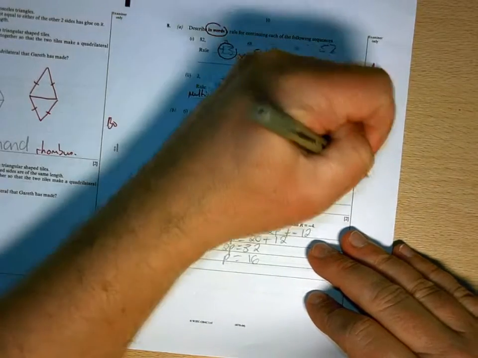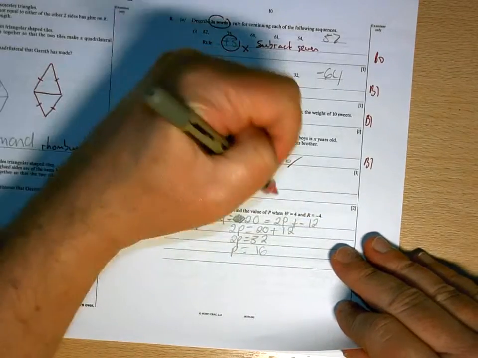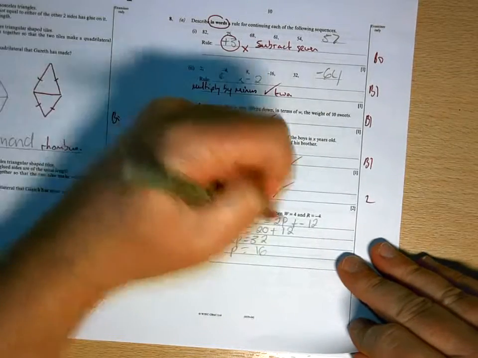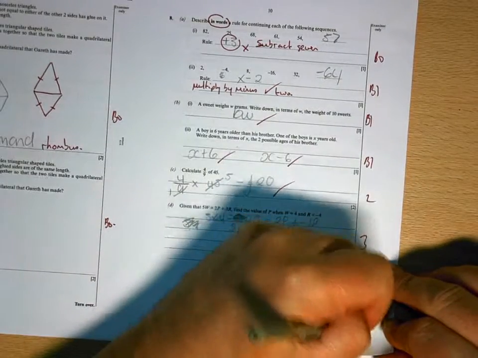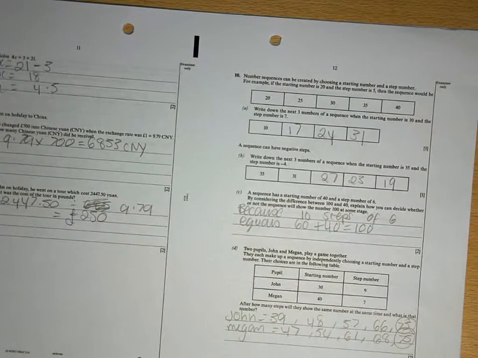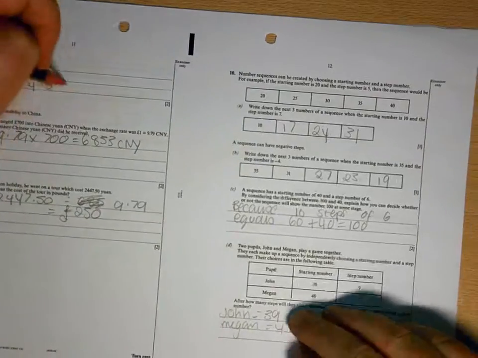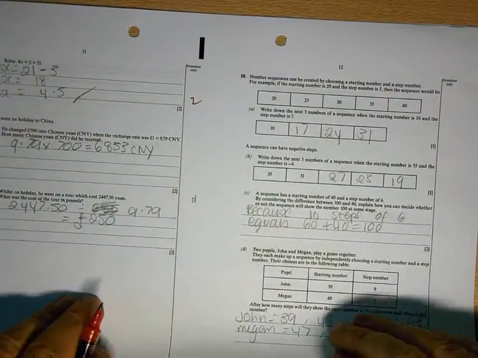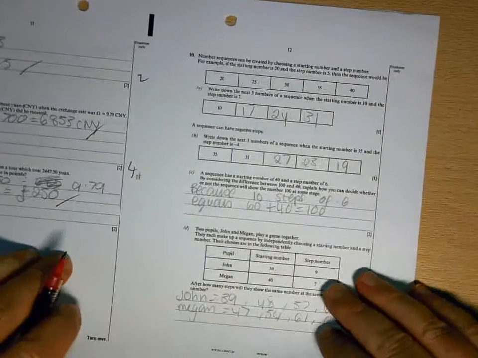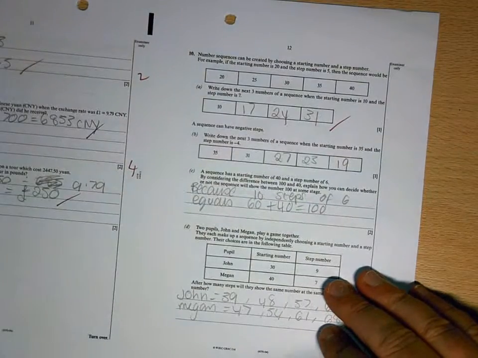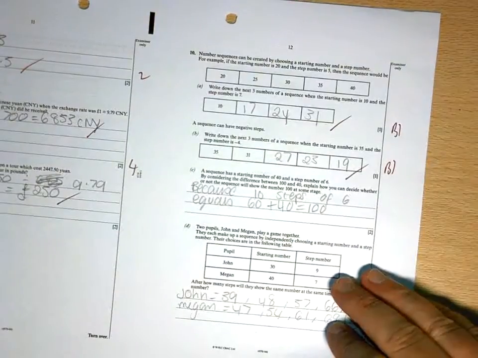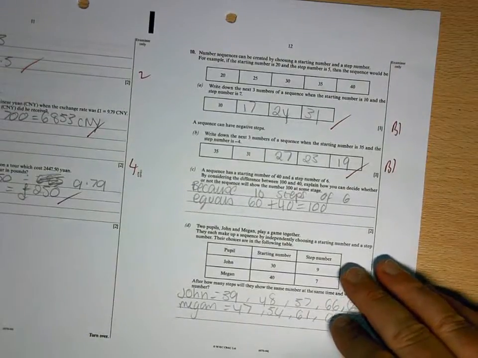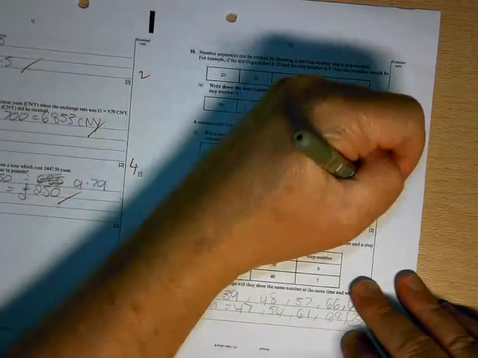X plus 6 and x minus 6, well done. £20, good. P is 16, excellent. 3, 6, 8. 8 on that page. 4.5. So your algebra is good. That is good as well. 17, 24, 31. 27, 23, 19. Because 10 steps of 6, 60 plus 40 is 100. Good.